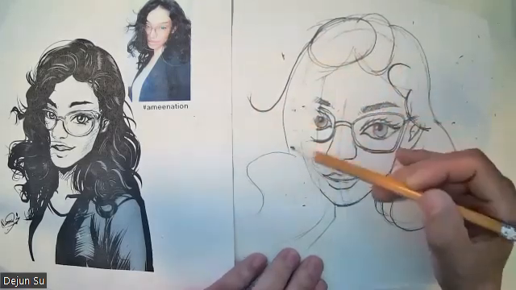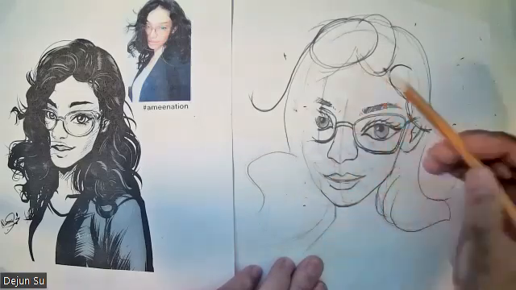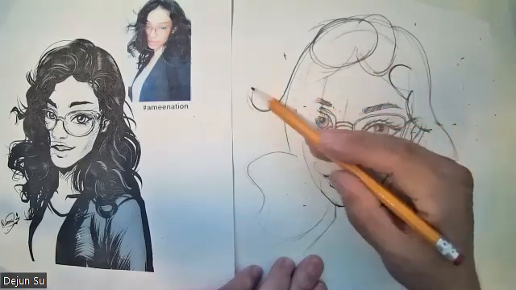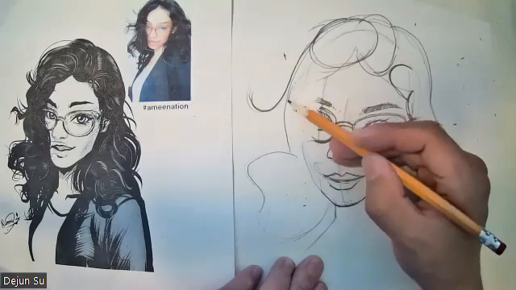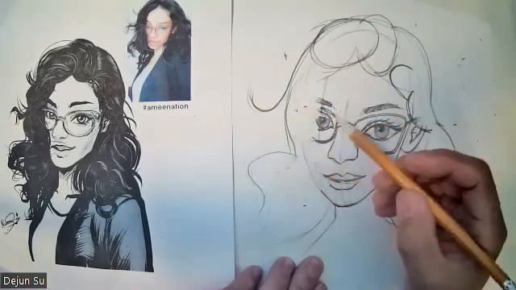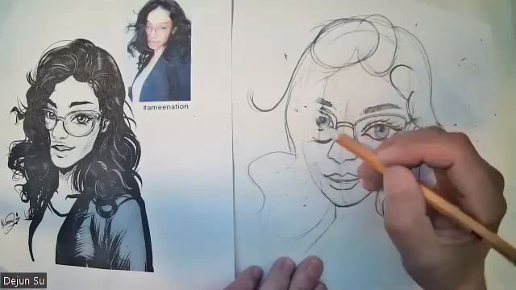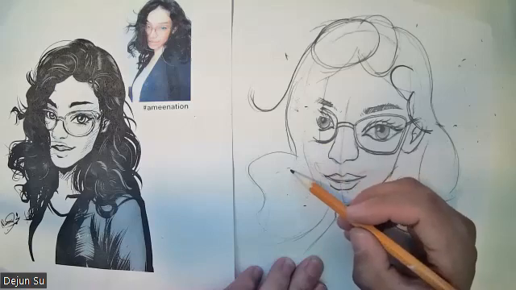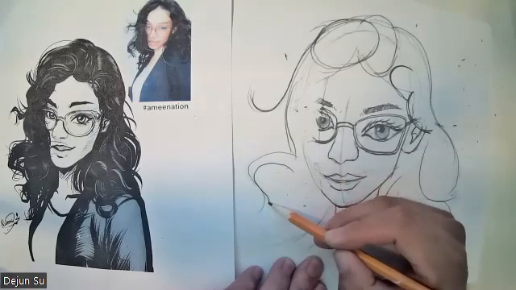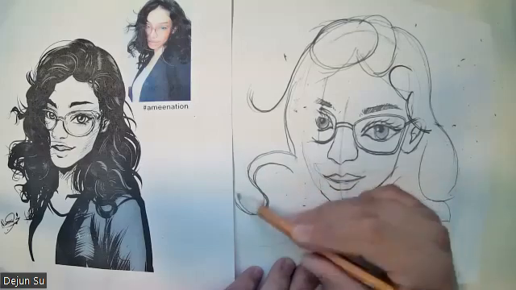And mostly follow the outline we made early, but a little detail you can do in here. And do this, and this. And then we do this one here. Okay, this is the hair, this is the hair.